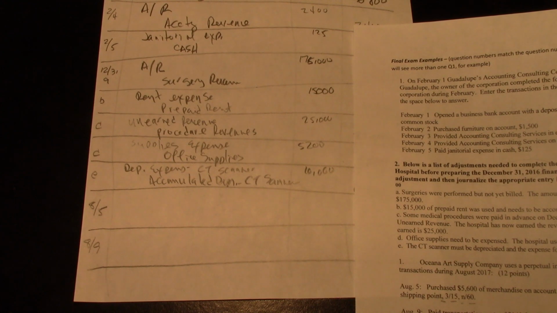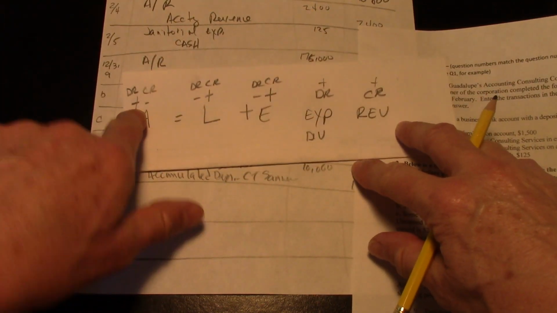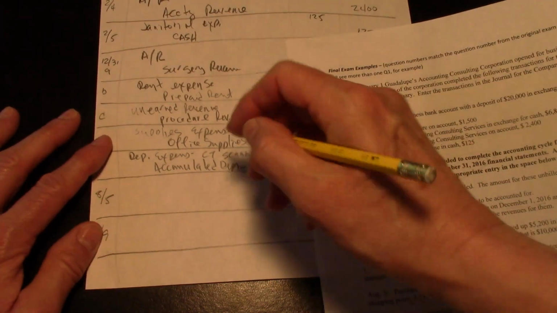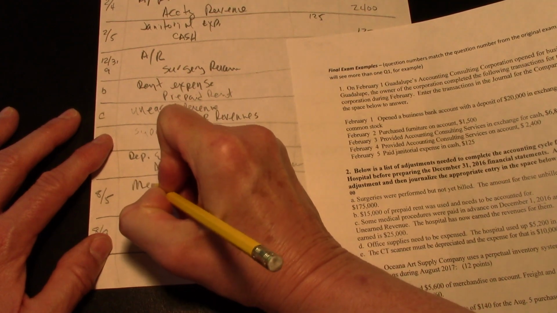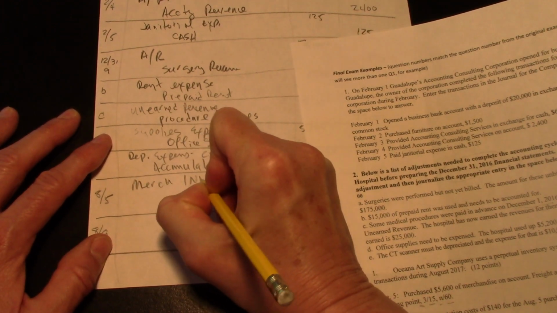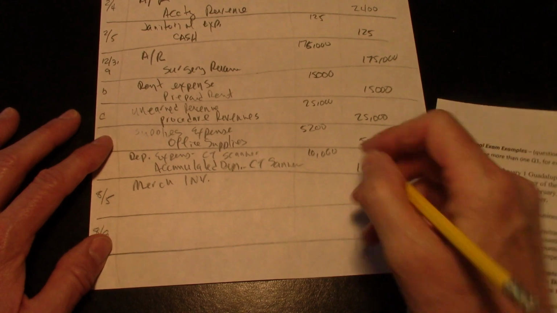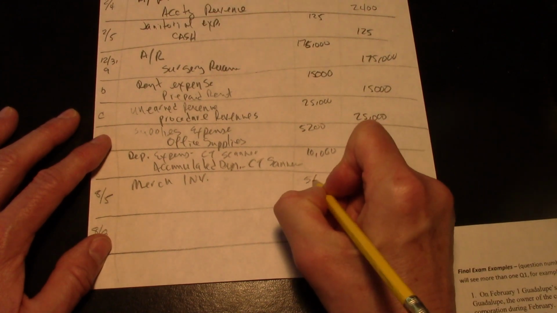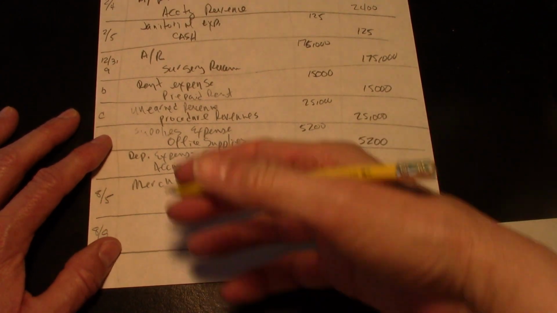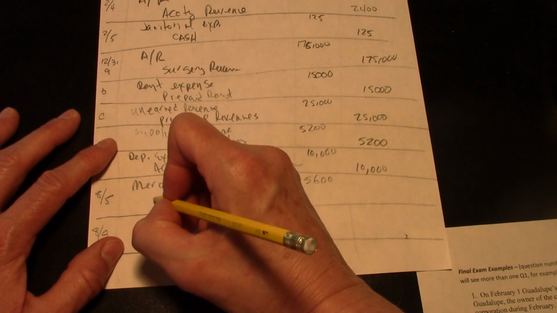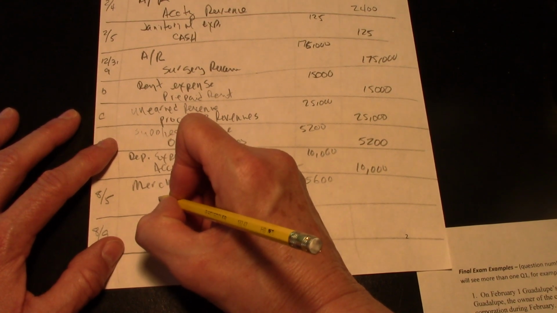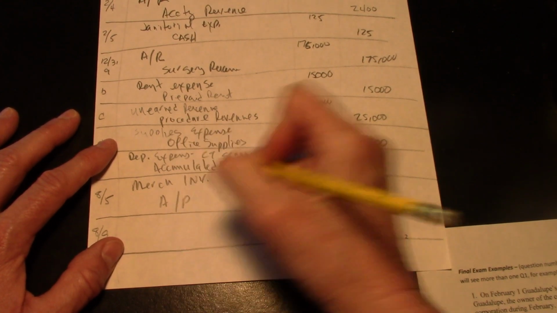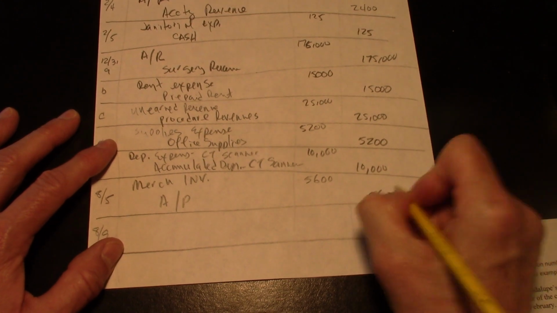So, right, that asset merchandise inventory is increasing. I'm just going to abbreviate it, merch inventory, and it's increasing by 5,600, and we're not paying for it. We're going to pay for it in the future, so that's an account payable, 5,600.